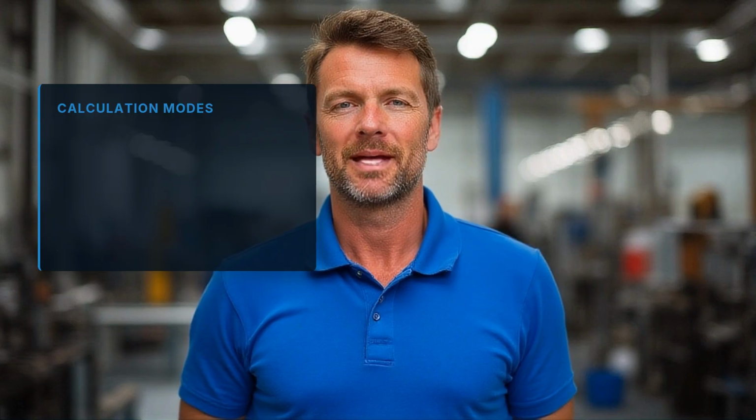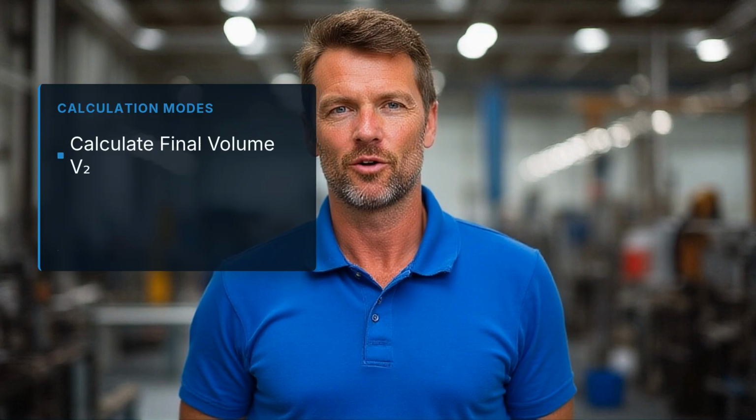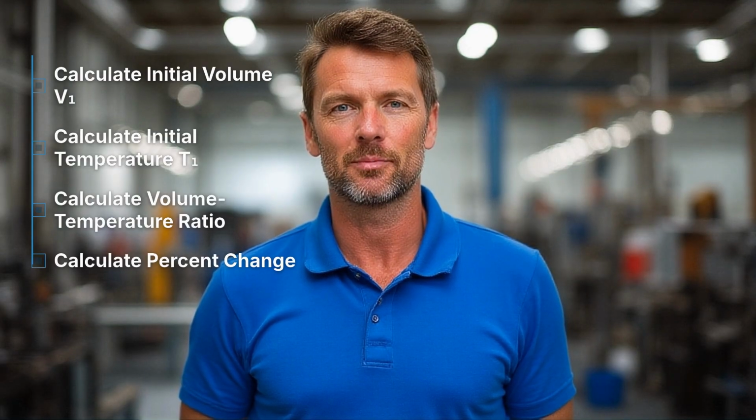First, there's a drop-down menu to select calculation mode with 6 options: calculate final volume V2, calculate final temperature T2, calculate initial volume V1, calculate initial temperature T1, calculate volume temperature ratio, and calculate percent change. For this demonstration, I've selected calculate final volume V2.